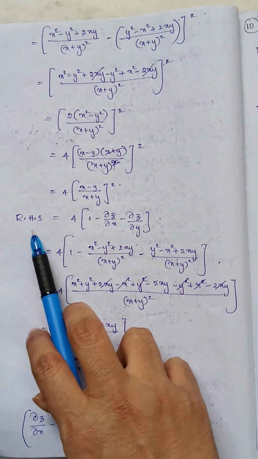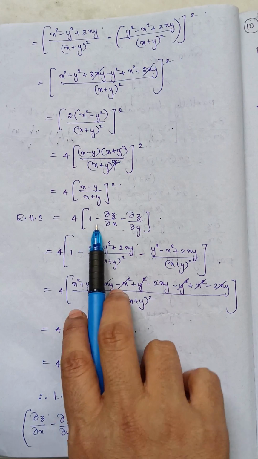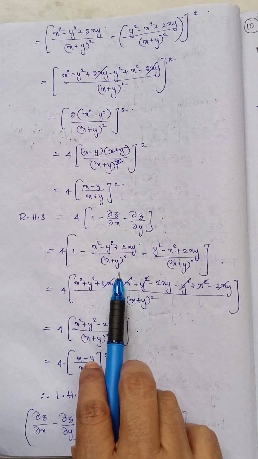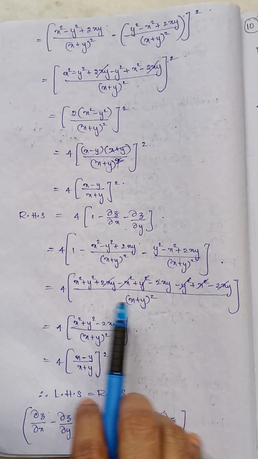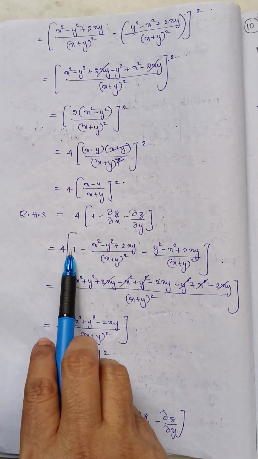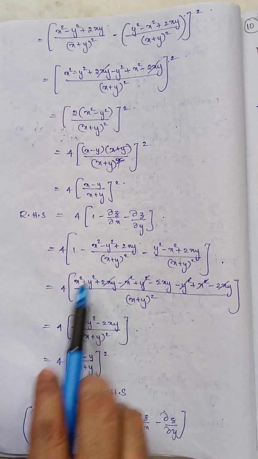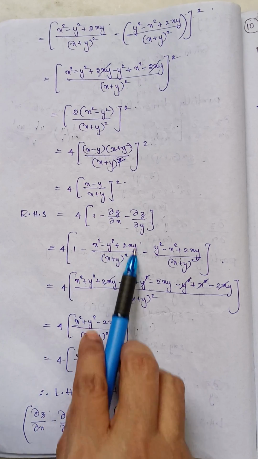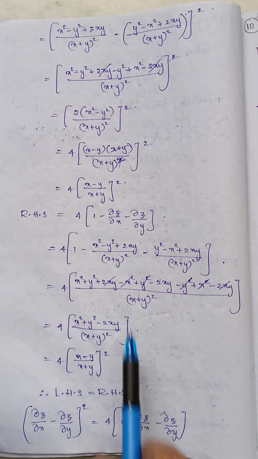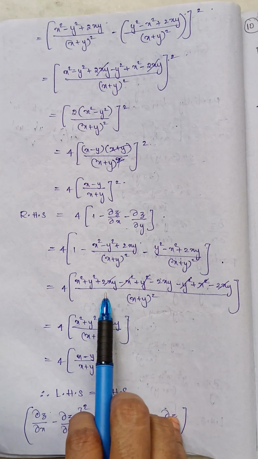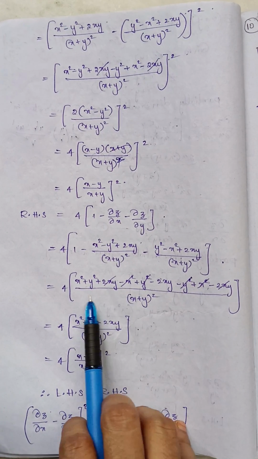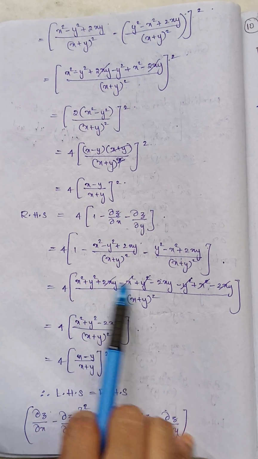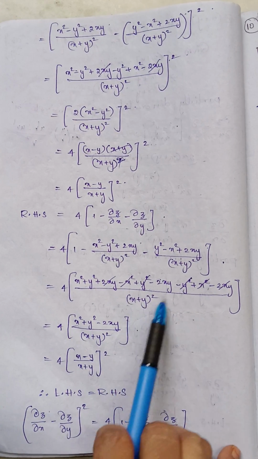Okay, now similarly take RHS. RHS is 4 of 1 minus dou z by dou x minus dou z by dou y. Substitute all those values. Again take LCM as x plus y whole square. Then it is by 1, in the sense x plus y whole square into 1. X plus y whole square is nothing but x square plus y square plus 2xy. Minus of this multiply and minus of this. Then x square terms are cancelled, and 2xy term cancelled, y square term is also cancelled. Then what will be the remaining one? X square plus y square minus 2xy by x plus y whole square.